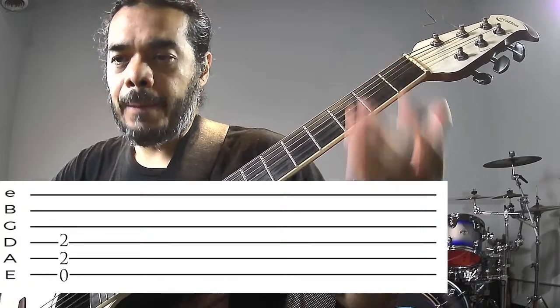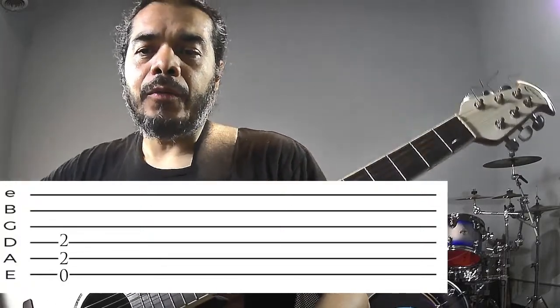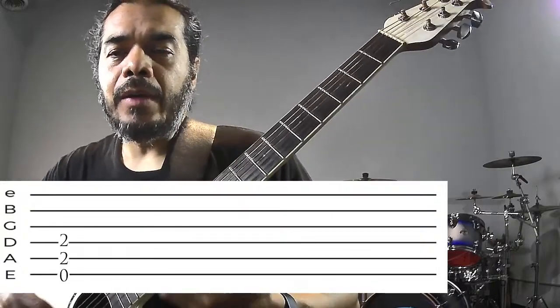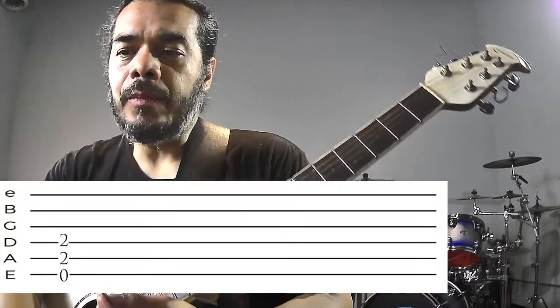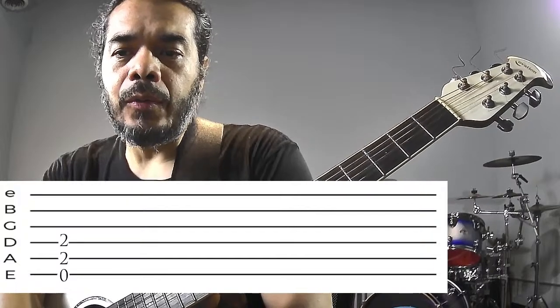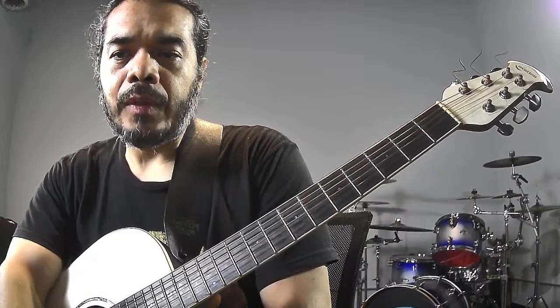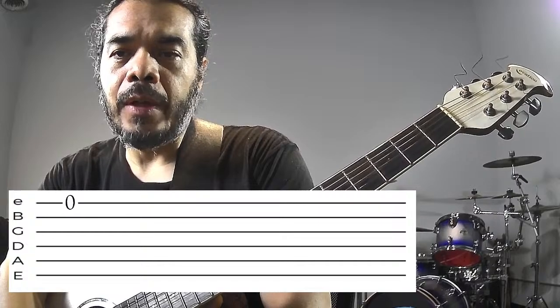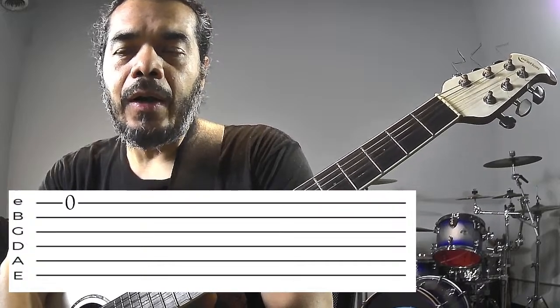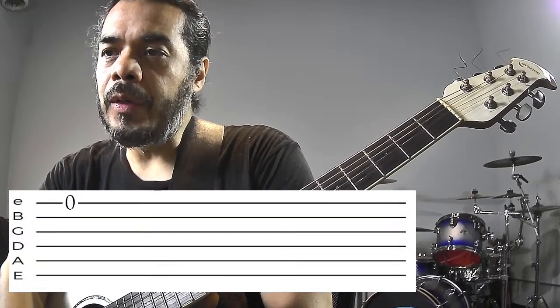All right, so let's look at another one. We have here more tablature for you. So what is that? All right, so now it looks different.